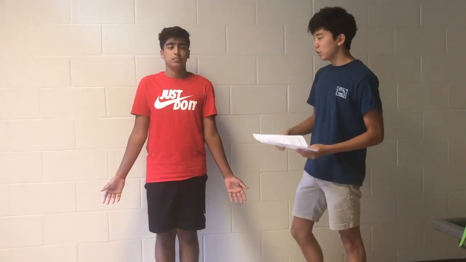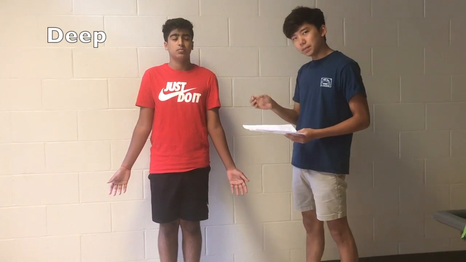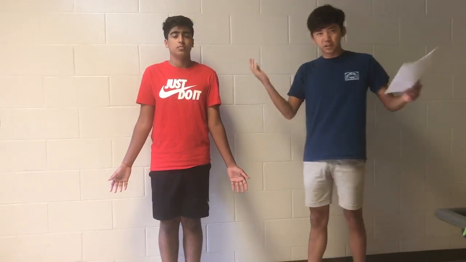Superficial and deep refer to inside and outside the body. Superficial means on the outside. So, Aisha's skin would be superficial to his muscles, while his muscles would be deep to the skin. That's all for directional terms.